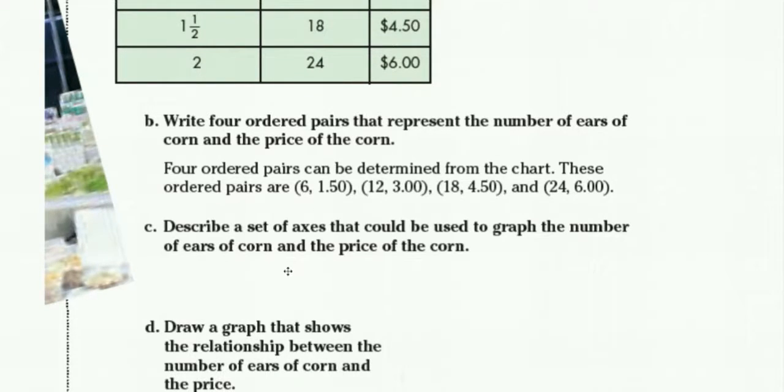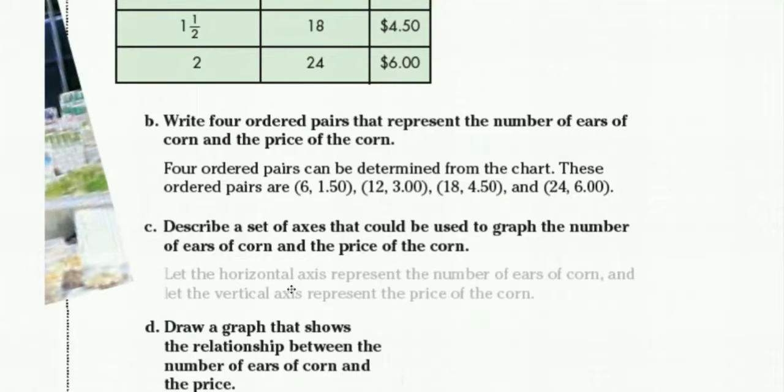It says in letter C, describe a set of axes that could be used to graph the number of ears of corn and the price of the corn. We let the horizontal axis, the x-axis, represent the number of ears of corn, because that's your input. And the vertical axis, your y-axis, will represent the price of corn, or your output.